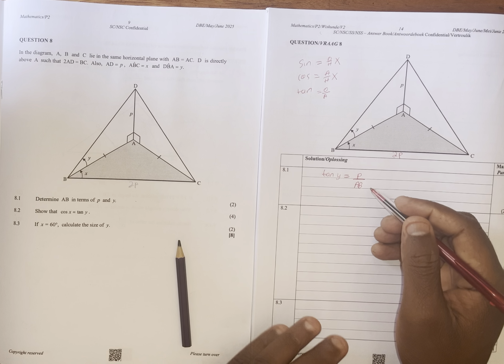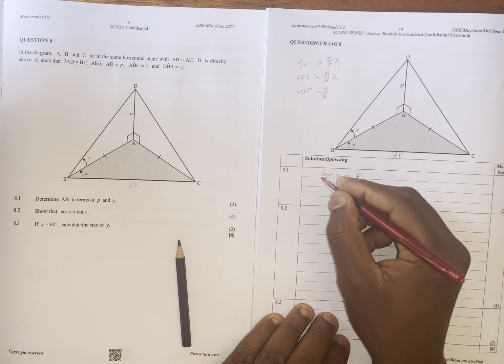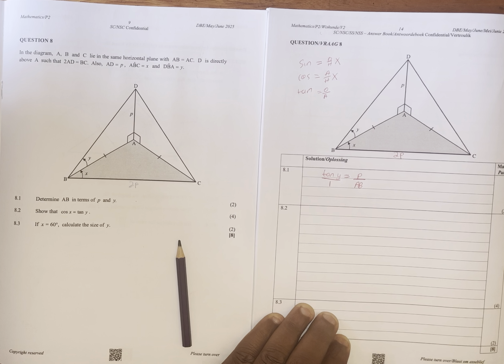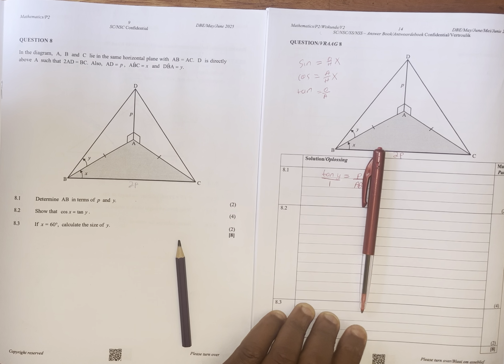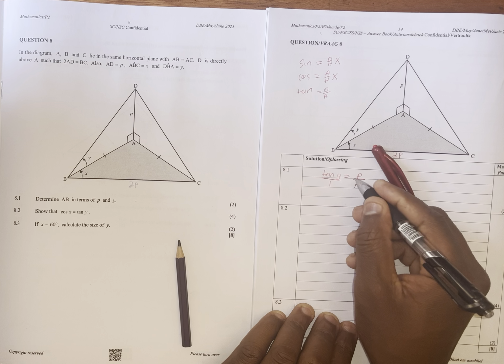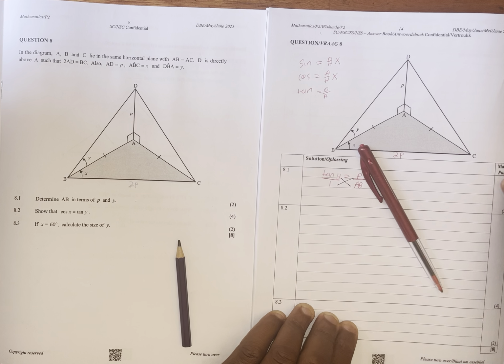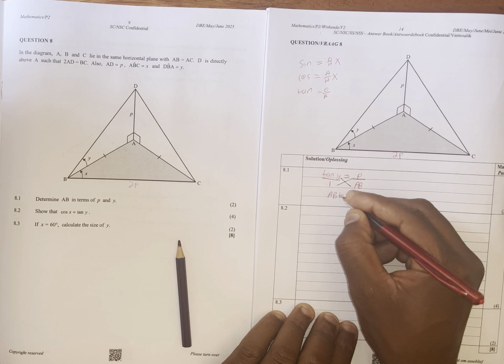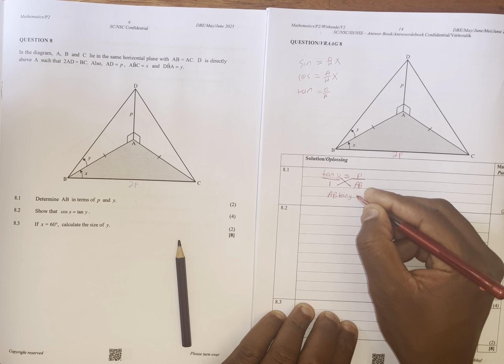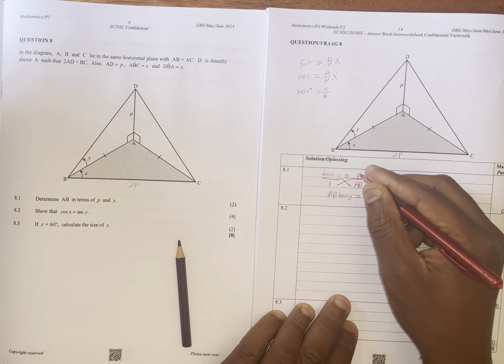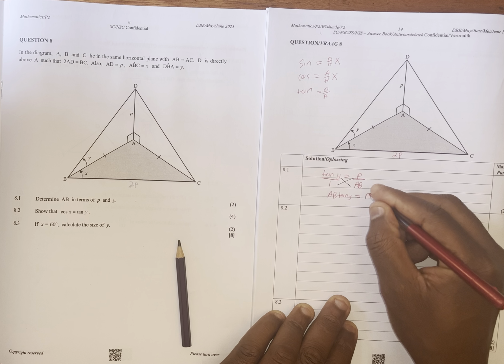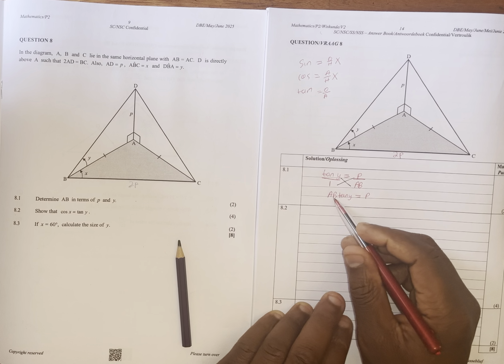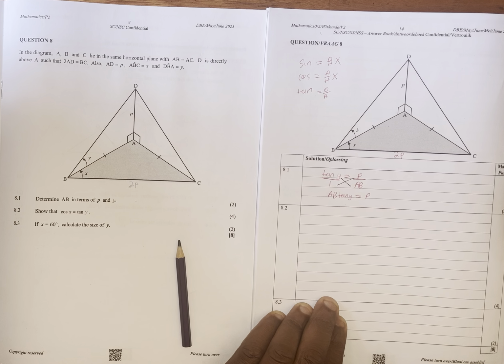Whenever you do the cross multiplication, you know that here it will be divided by 1. So the cross multiplication: AB tan angle Y is equal to P multiplied by 1, which is P. Now you want to make AB the subject, or you want to remain with AB on your left.